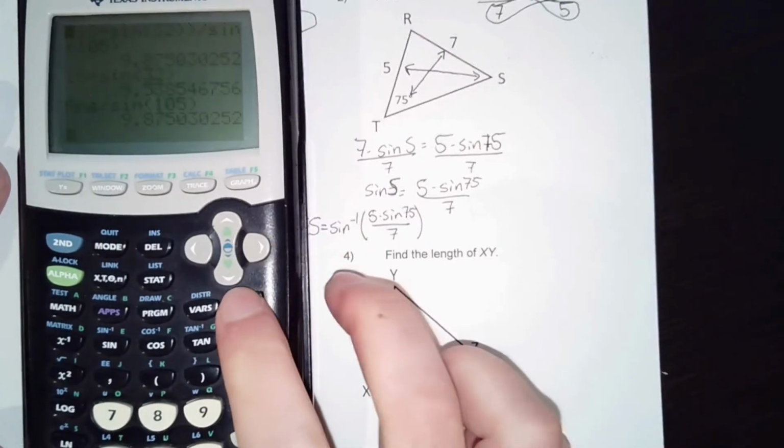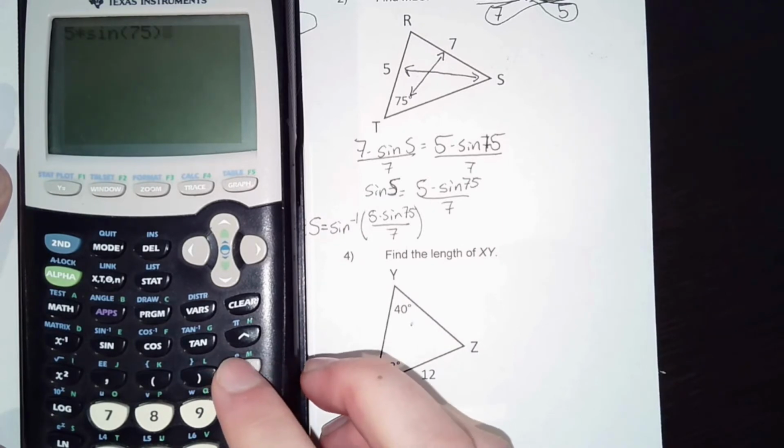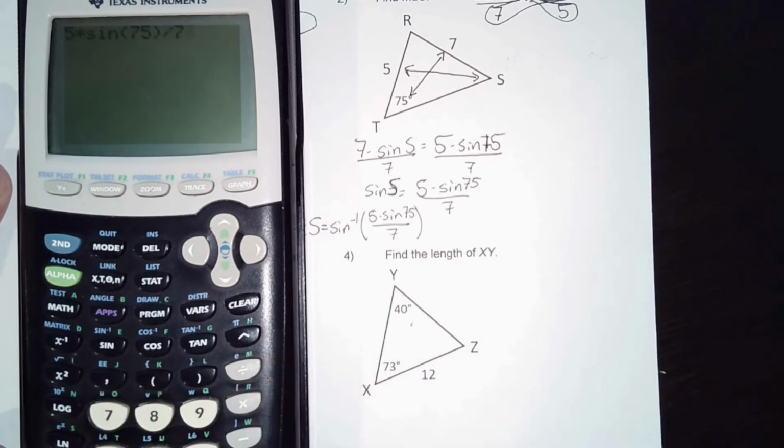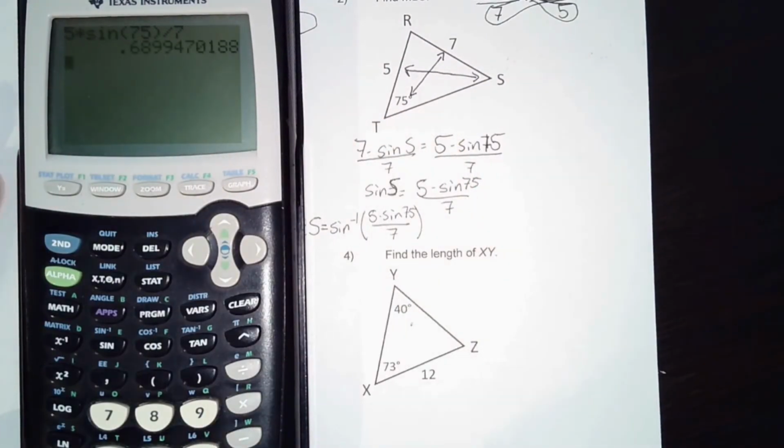So on my calculator here, I'm going to do 5 times the sine of 75. Okay, and then you can either hit enter now or just simply divide by 7, as long as you have closed that parenthesis. If you haven't closed the parenthesis, that's not going to work. Okay, when I do that, I get this number.